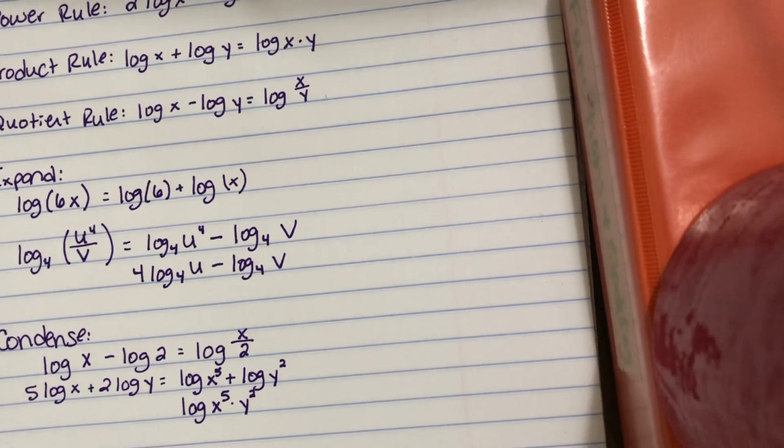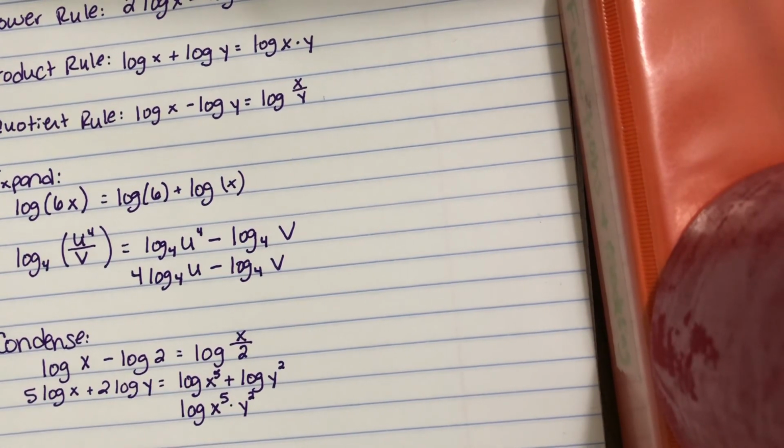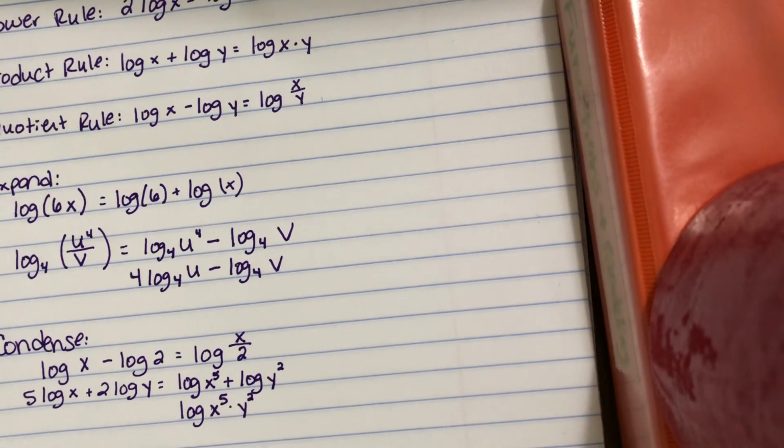So expanding, you're making it into multiple logs. Condensing, you're making it into one log.